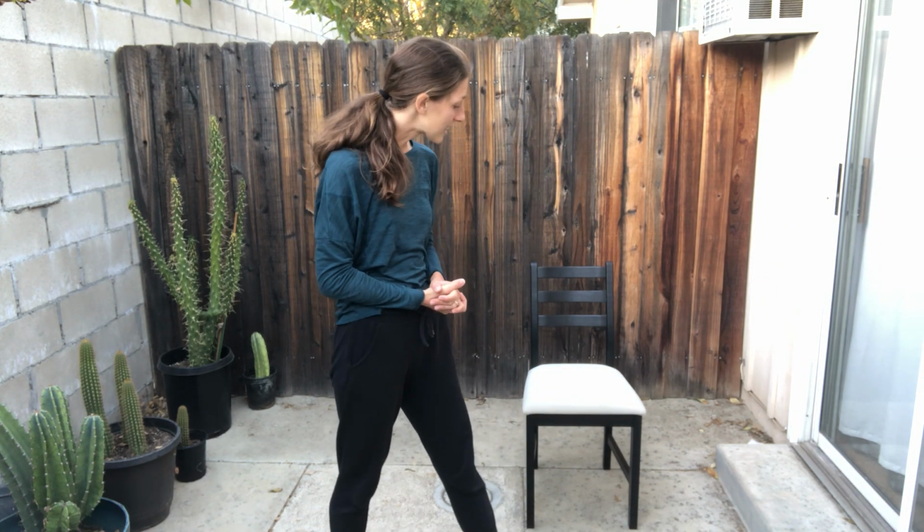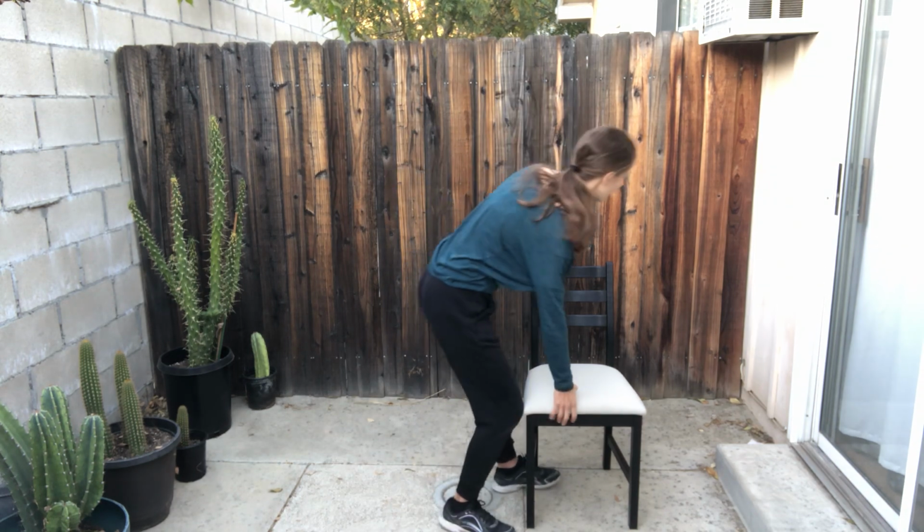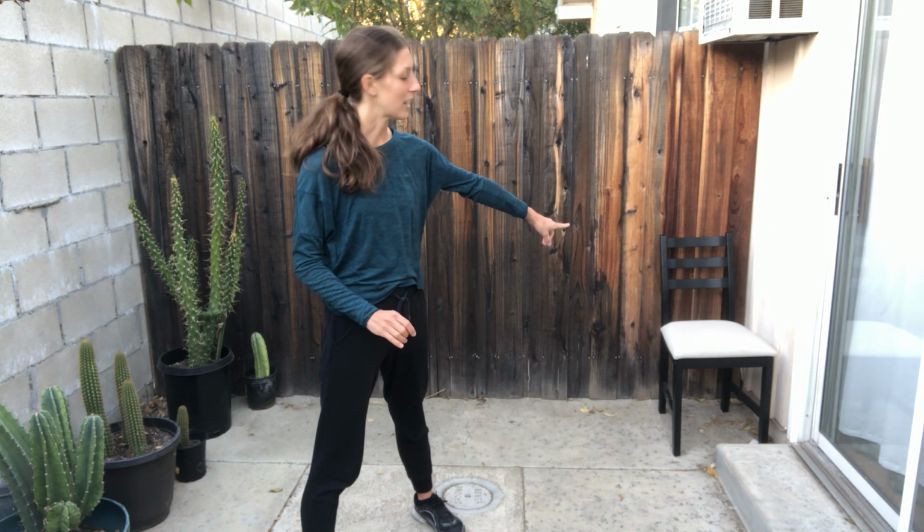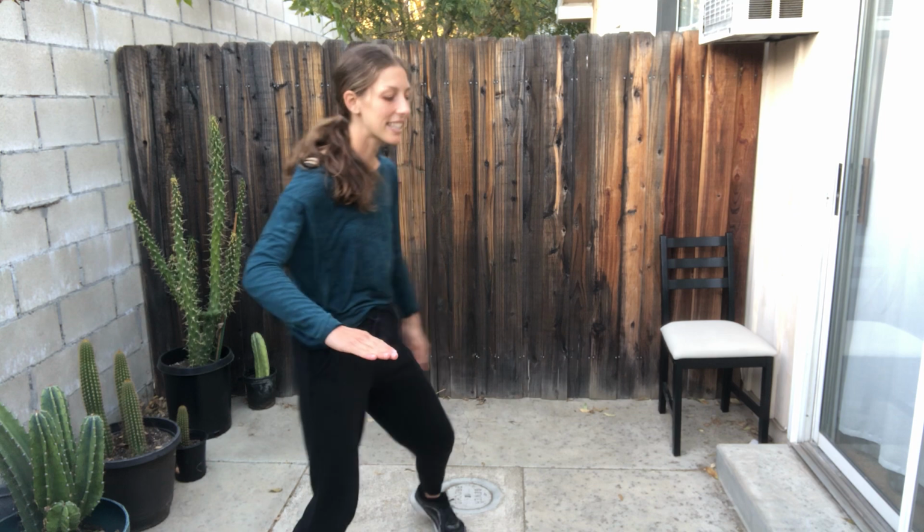So let's do something a little bit interesting. Let's move our chair and pretend that it's not here, okay? Now, I want you to do your over, under, around, and through section as if your chair was there, but it's imaginary. I know you can see mine, but it's imaginary right here. So let's try it.